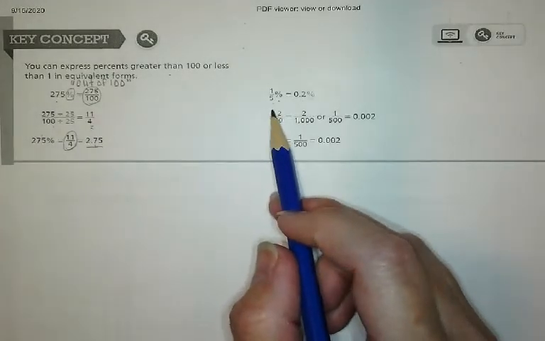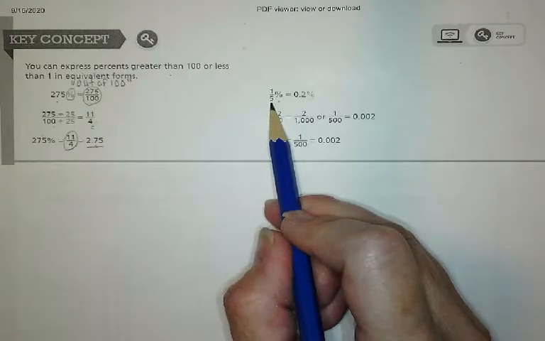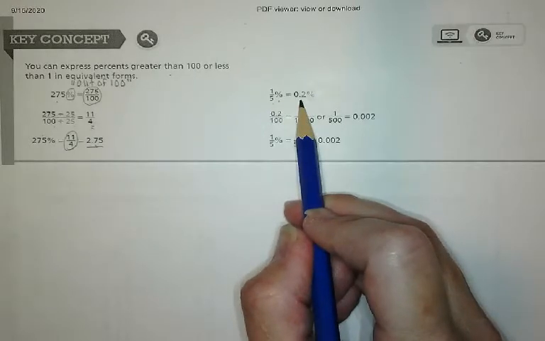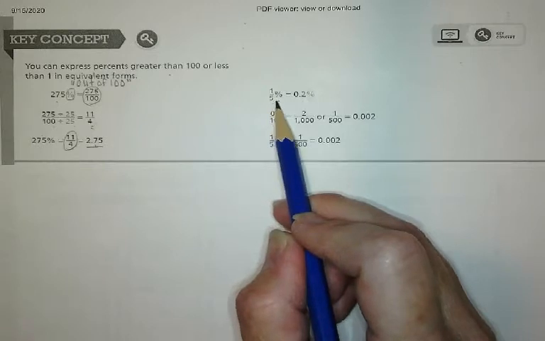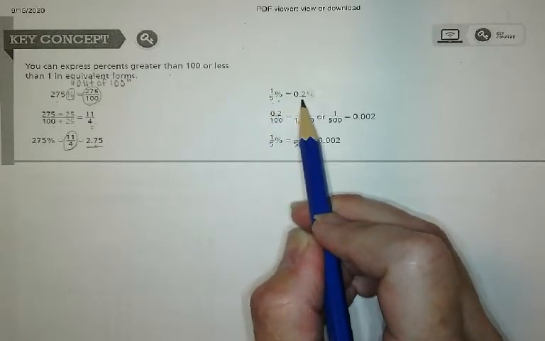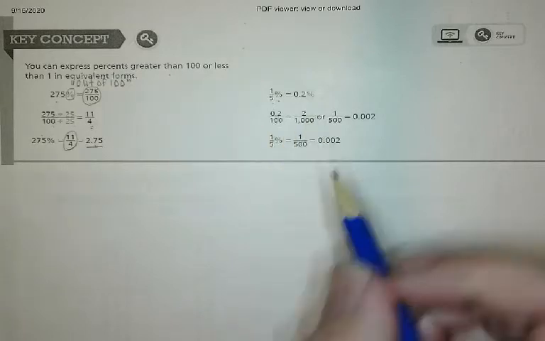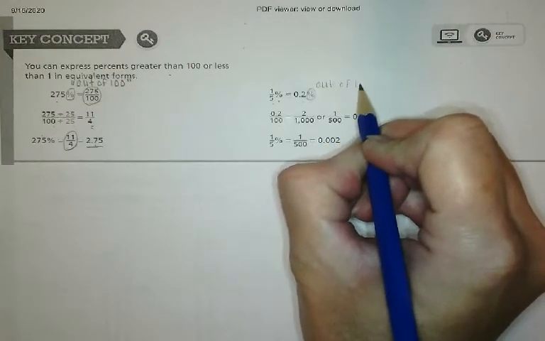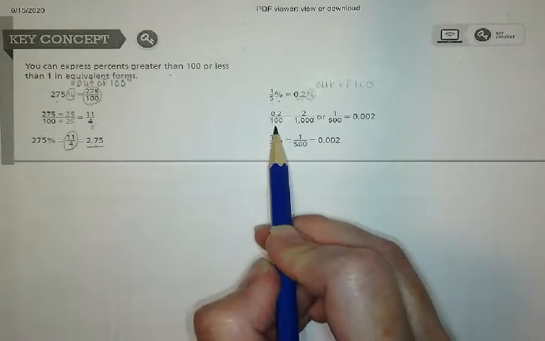In the second example, we are given a percent that is less than 1. So we have 1/5 of a percent, and that's going to be less than 1%. The decimal equivalent is 2/10 of a percent. So if you convert 1/5 to a decimal, you get 2/10. Written as a fraction over 100, because remember, this percent symbol means out of 100, and the number in the front is the number above the 100.